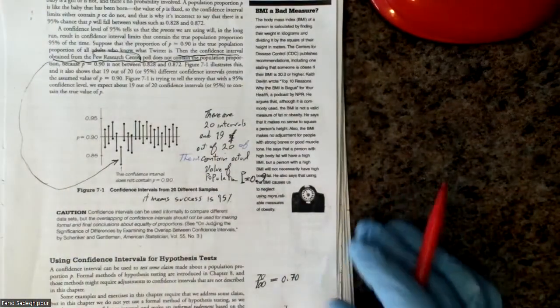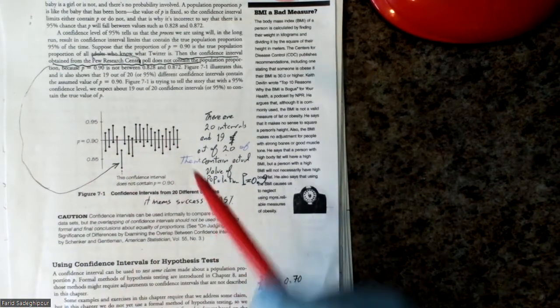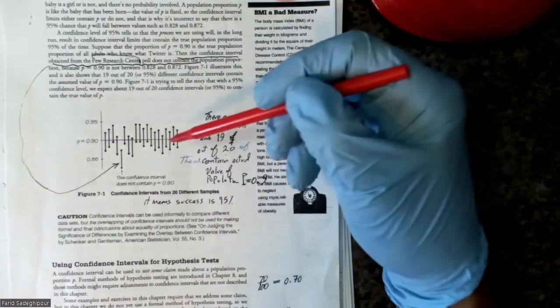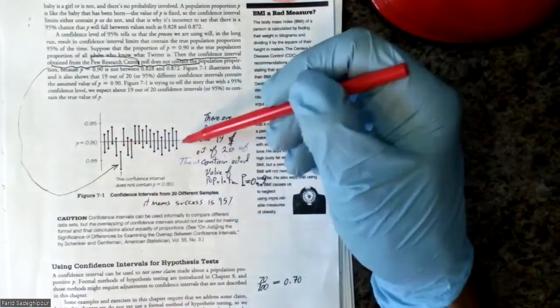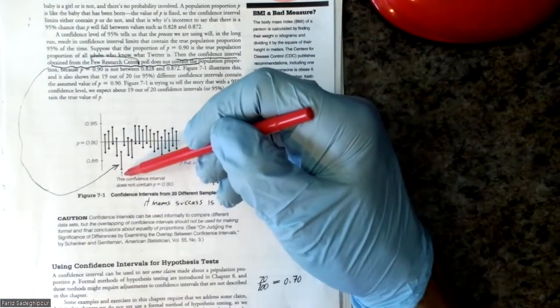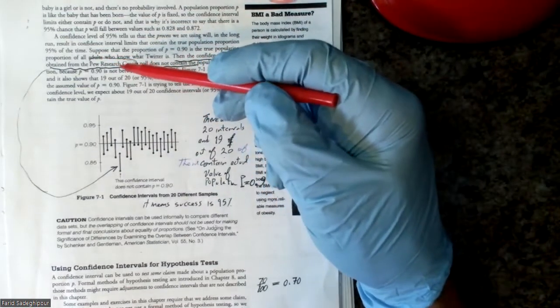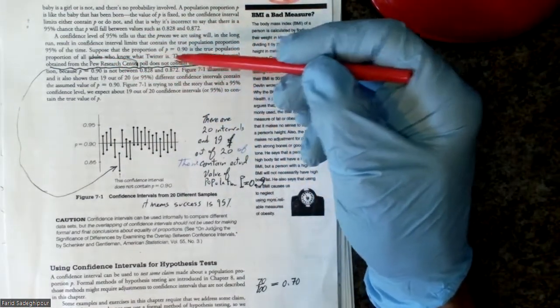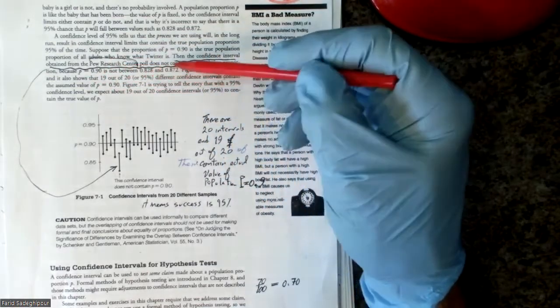So if you are taking so many samples, and you understand that out of these samples there are 20 intervals, 19 out of these 20 contain the actual population proportion. There's just one that doesn't. The confidence interval obtained from this research center poll does not contain the population proportion because p at 90% is not between that.